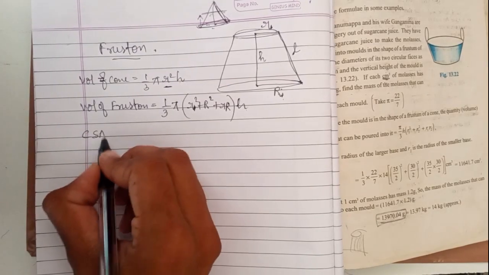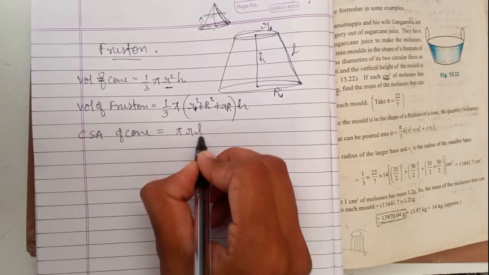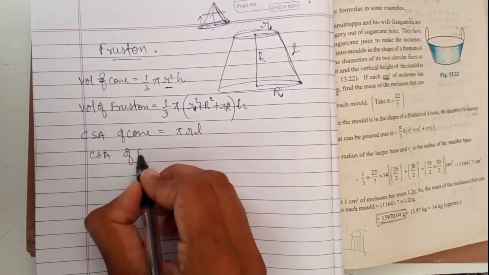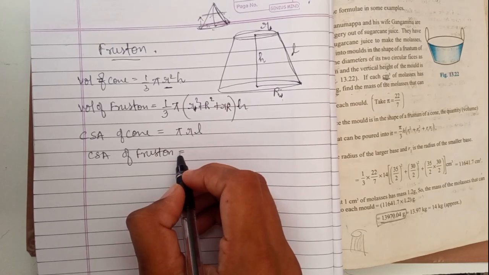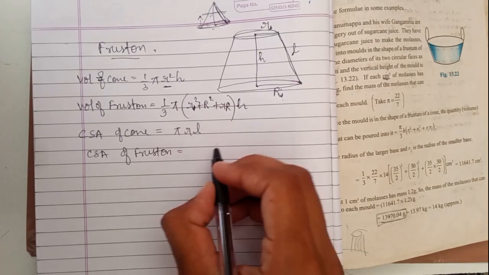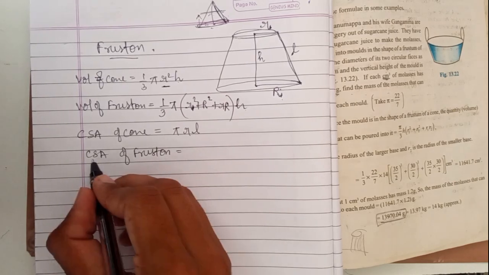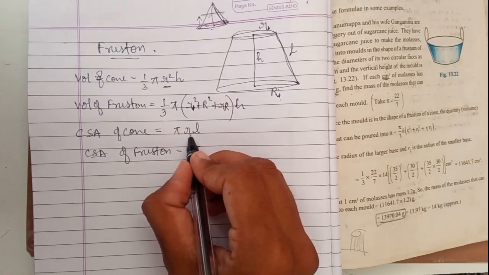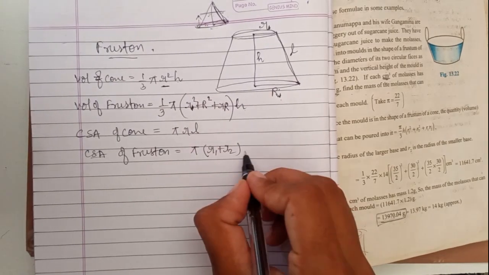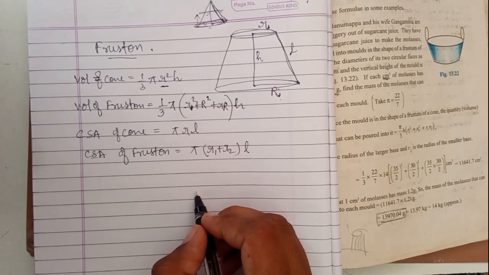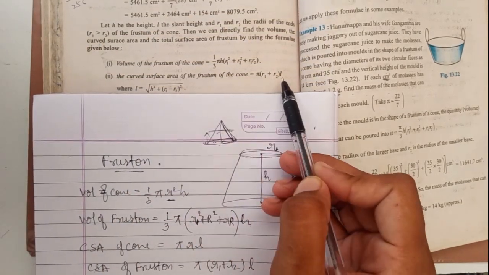Now the CSA of a cone is pi r L. What about the CSA of a frustum? Just relate the formula with the cone itself and it will be easier for you to memorize the formulas, because you have to use them directly. So CSA is pi, and here you have to use r1 plus r2, and L. So the curved surface area of the frustum of a cone is pi times r1 plus r2 times L.